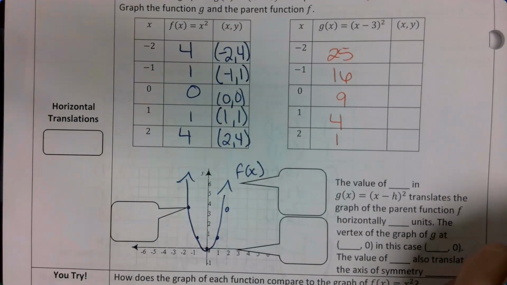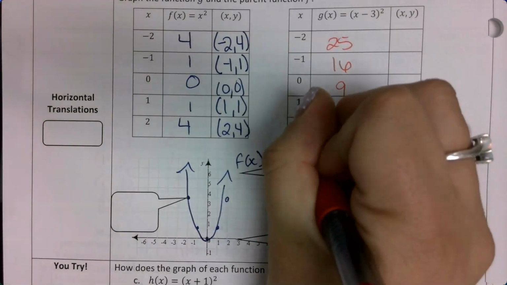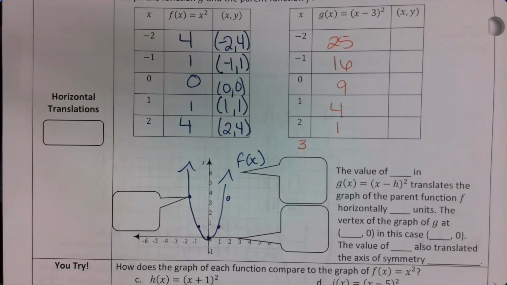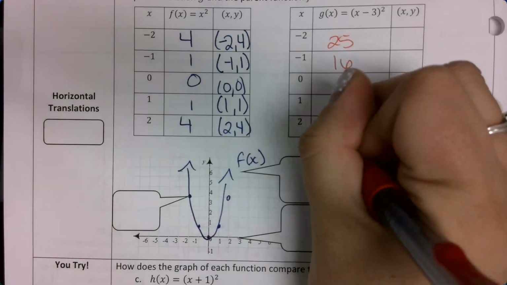Okay. Notice I don't have enough points that are going to fit on my graph. I'm going to go a little bit more. I'm going to plug in 3. And then I'm going to do 4.